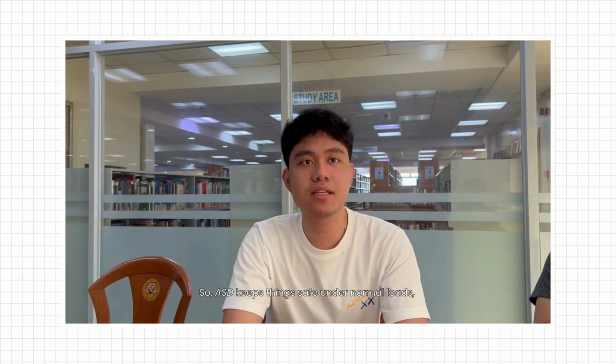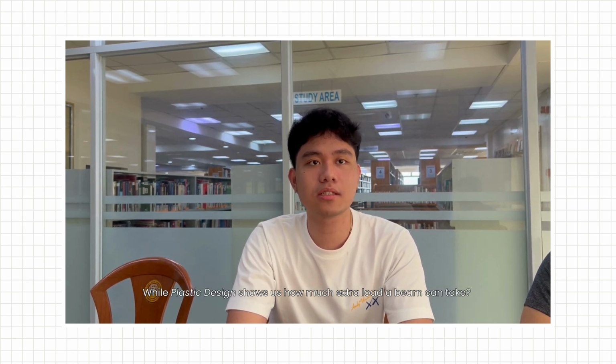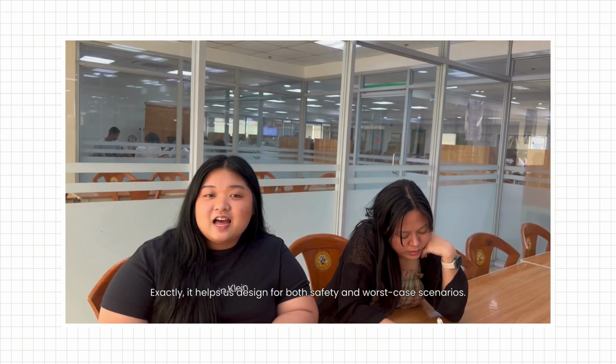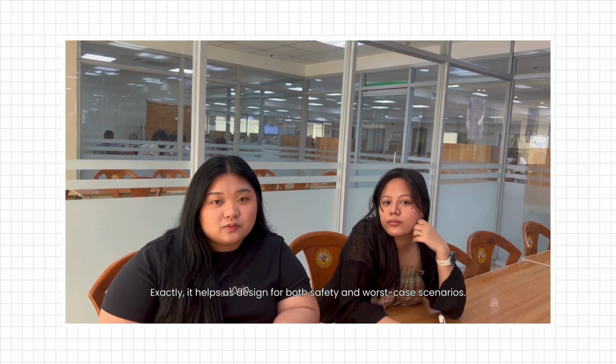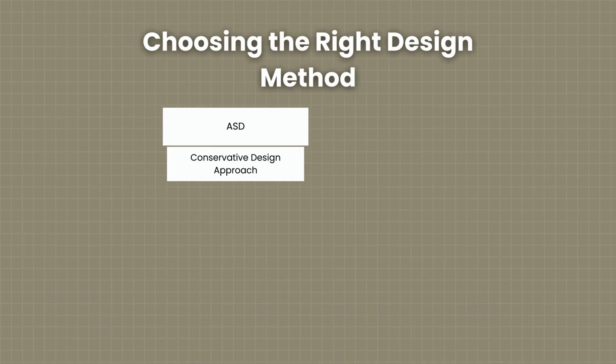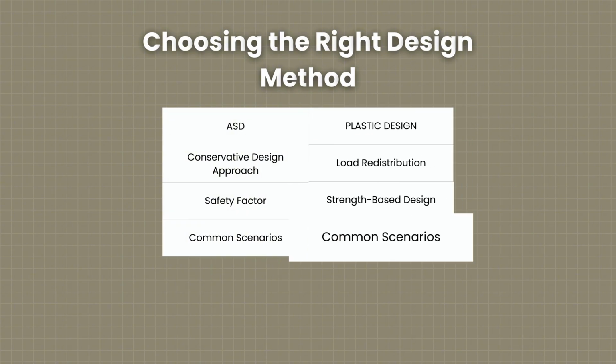So ASD keeps things safe under normal loads, while plastic design shows us how much extra load a beam can take. Exactly, it helps us design for both safety and worst-case scenarios. ASD is commonly used for everyday structural design, while plastic design is vital when considering maximum load scenarios, like in bridges or earthquake-prone areas. The choice of design method depends on the project's safety requirements and environmental factors.